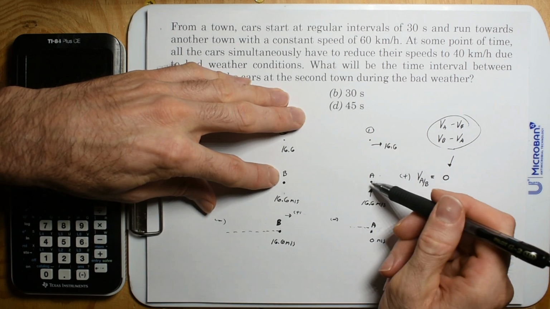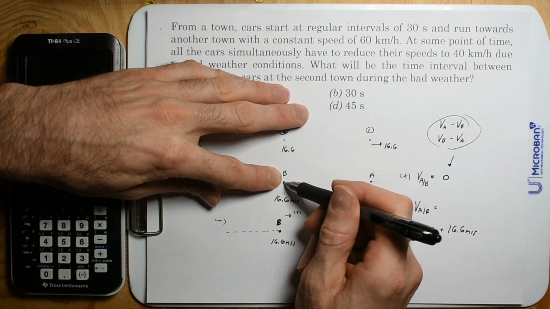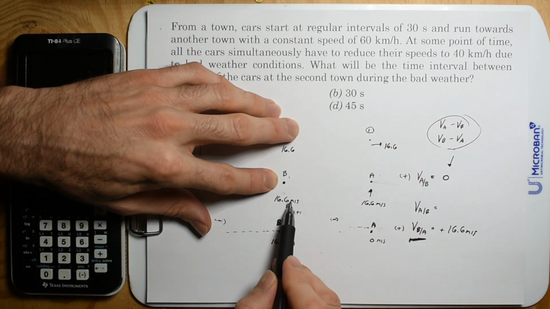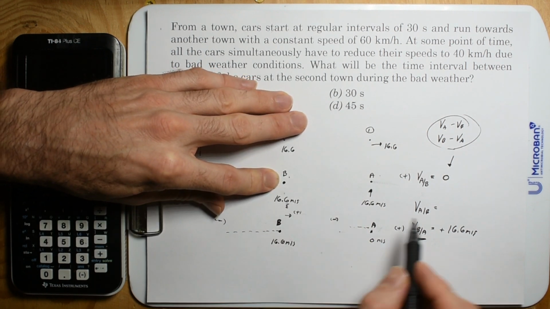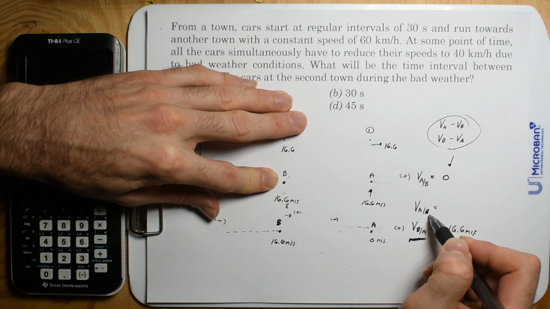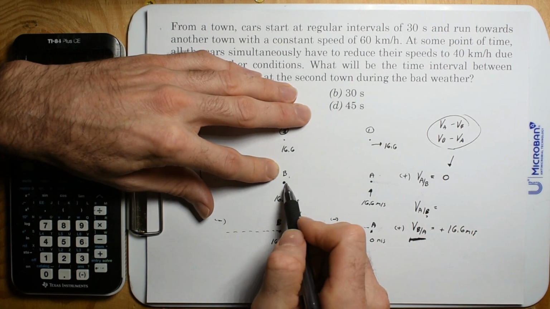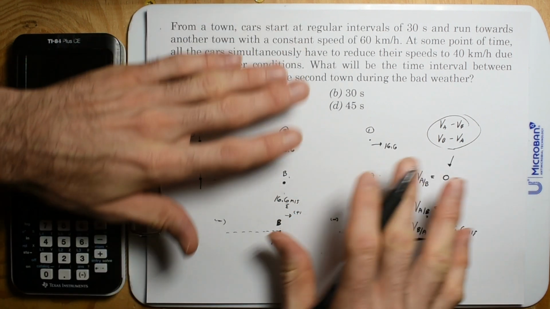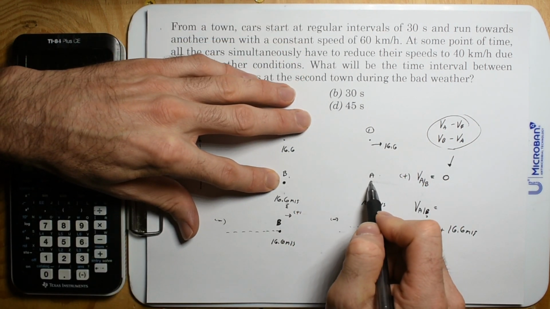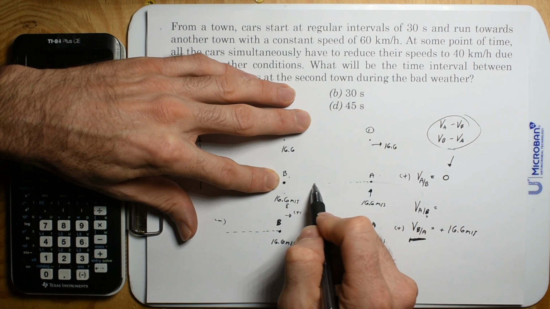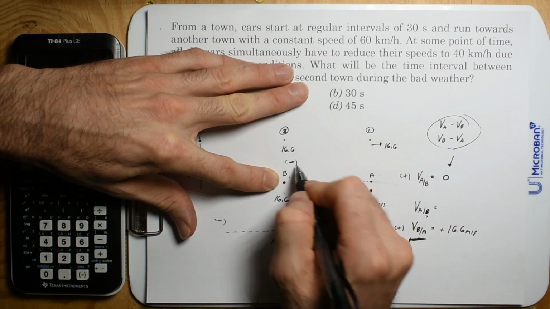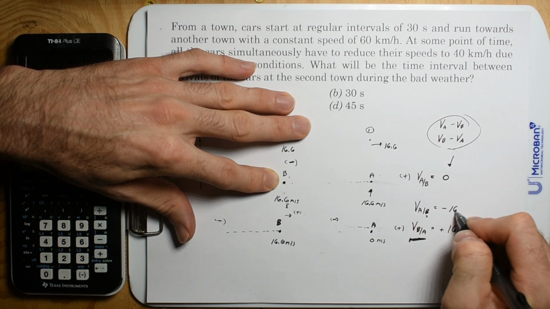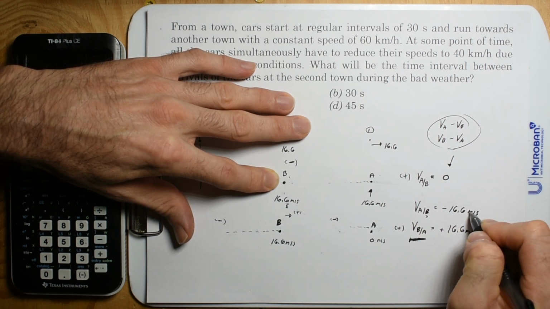What's the velocity of A as seen from B? Well, even though you looked at the speedometer and you know you're going 16 meters per second, you have to assume that you're stationary. You can't sense that you're moving, but then all of a sudden you see A, and it looks like it's rapidly approaching you. So it looks like A is going in the negative direction. So it looks like velocity of A would be negative 16.6 meters per second.